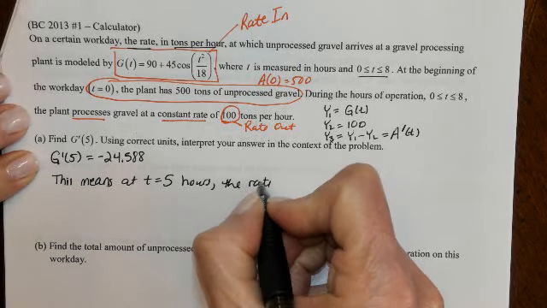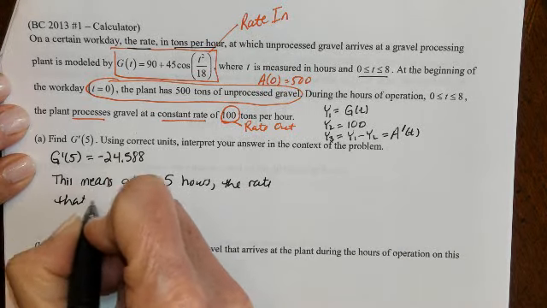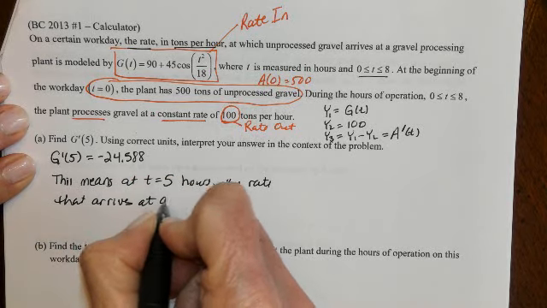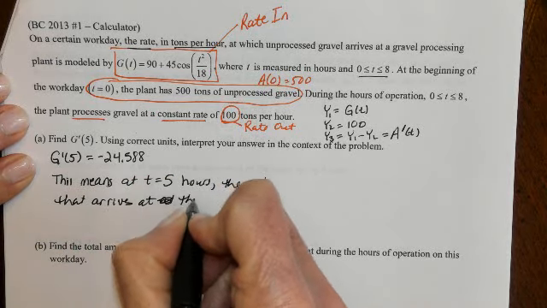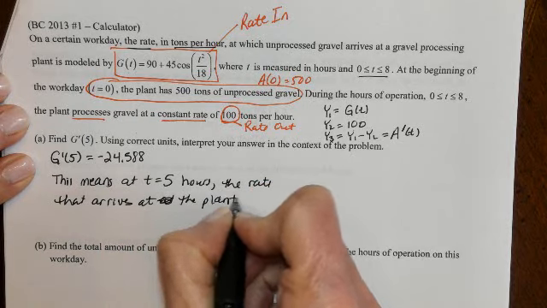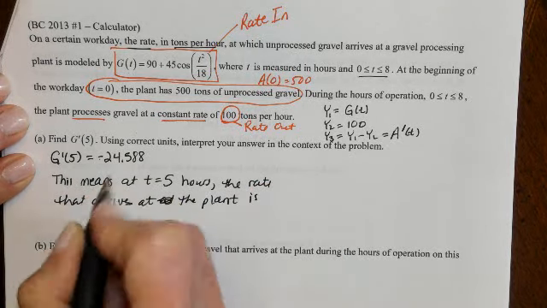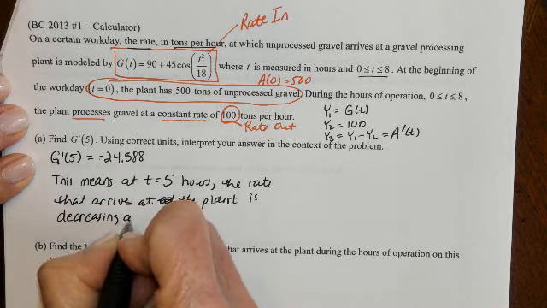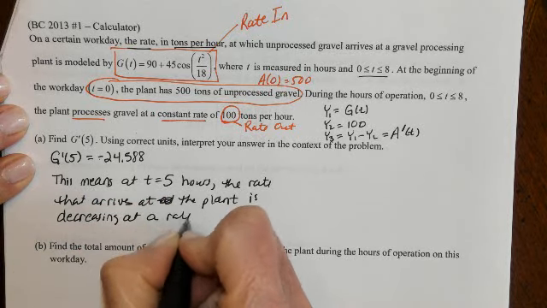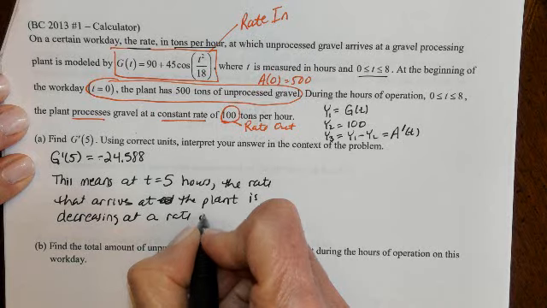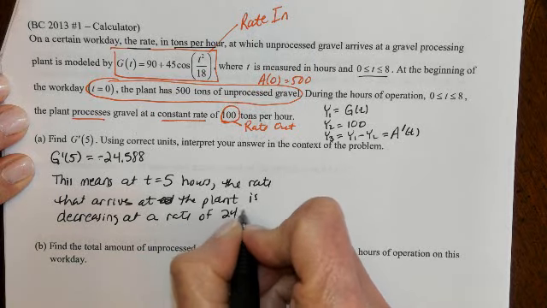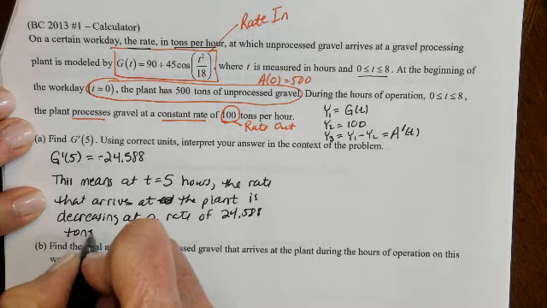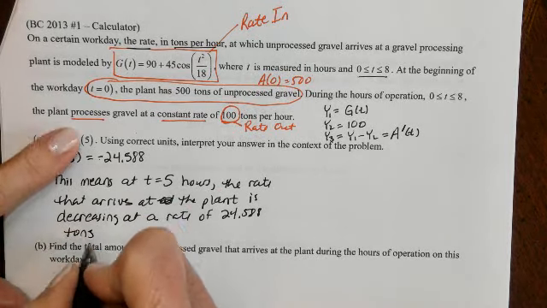The rate that gravel arrives at the plant is decreasing at a rate, this rate is the prime part, of 24.588 tons per hour.